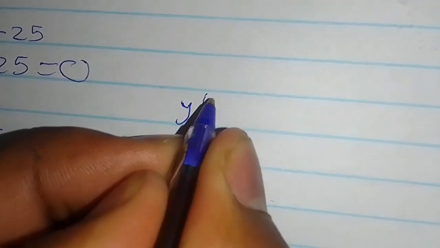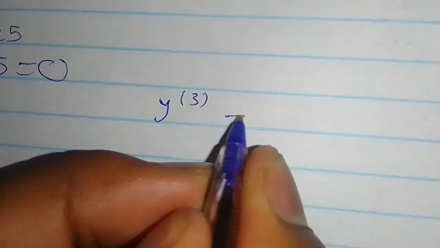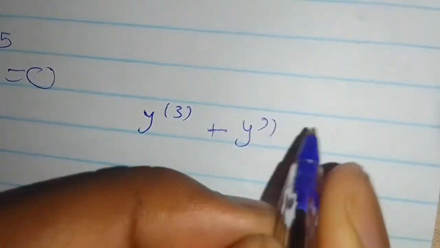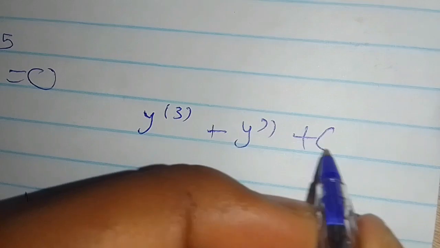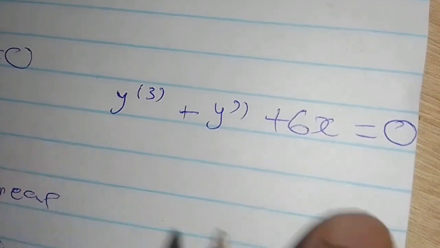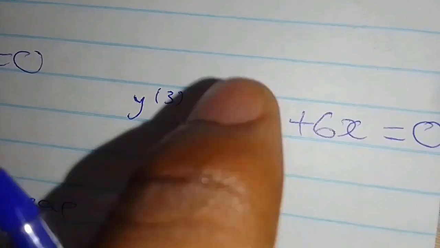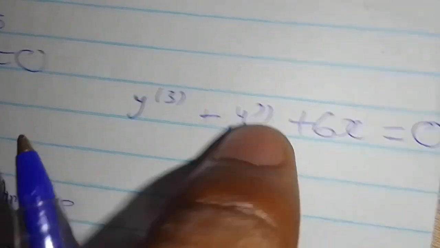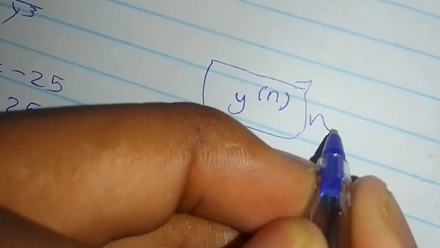And then let's say we have this one here. We have y, and then we have something like this, and then we have y double prime, and then plus 6x, which equals 0. What is the order of this differential equation? Notice that it can't be the second. This notation here, y with superscript n in parentheses, denotes an nth order derivative.